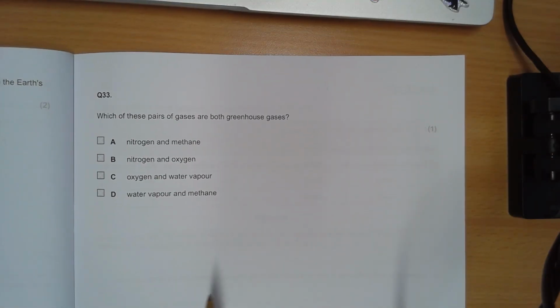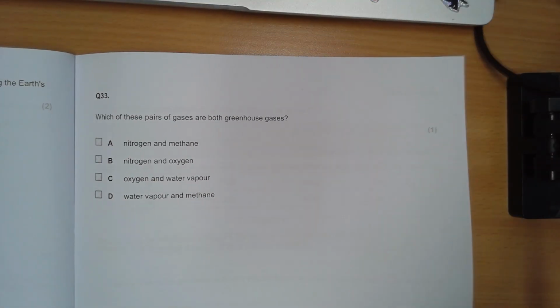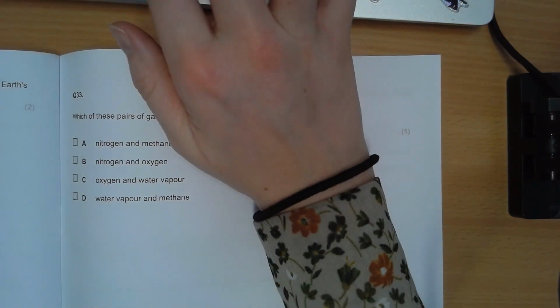Which of these are both greenhouse gases? Your greenhouse gases are water vapor and methane. And that's the end of this quiz.